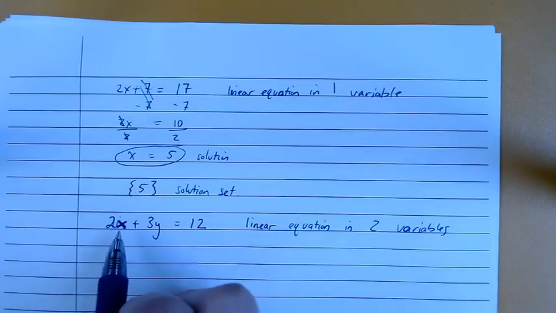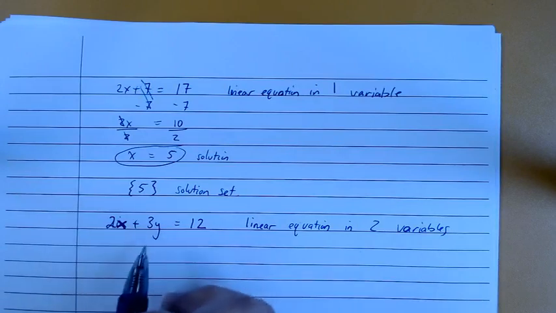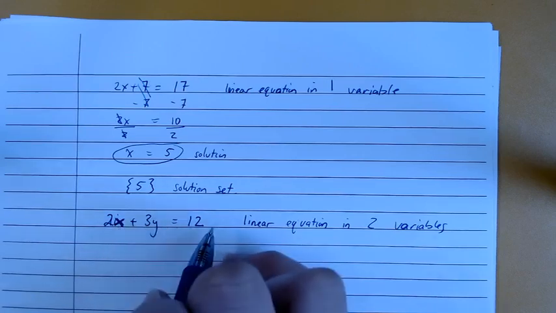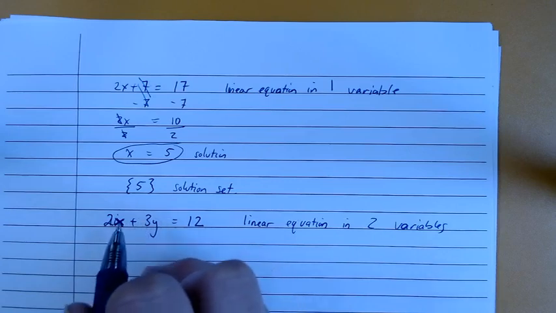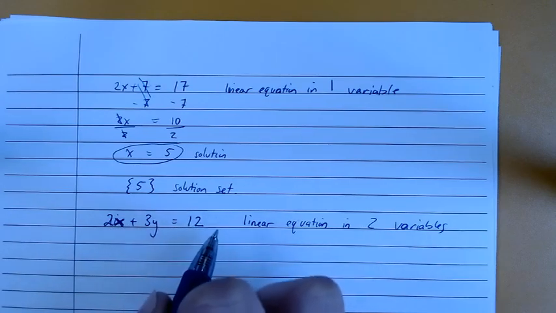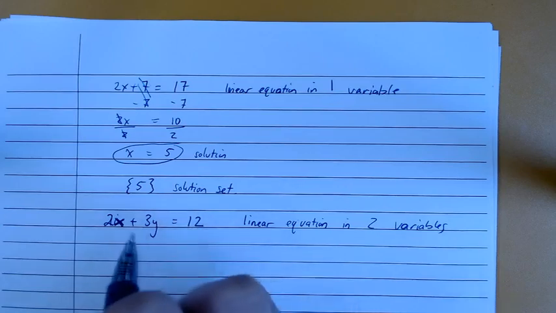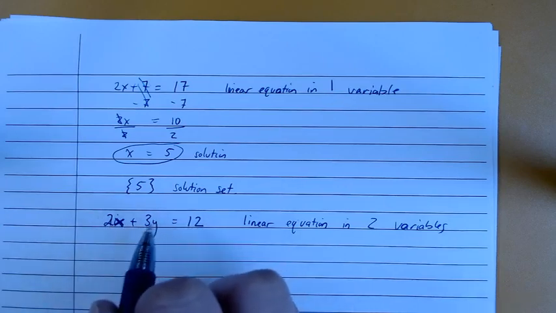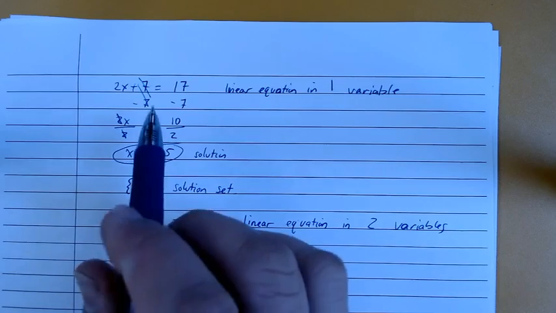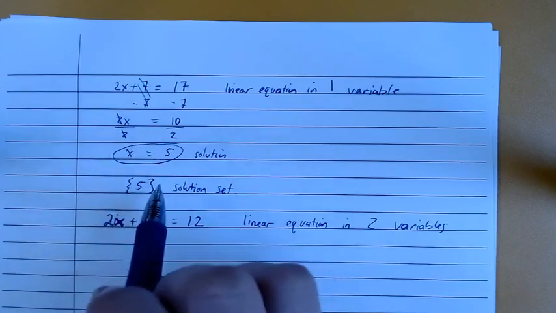Notice that you have two different variables. Because you have two different variables, isolating one doesn't give you a solution. If you isolate x, that's going to move everything over this way, including your y. So you have x is equal to some expression that involves y. But since you don't know what y is, you don't really know what x is either, at least not right away. So when we talk about linear equations in two variables, we're going to find solutions, but not exactly the same way as we do with one variable.